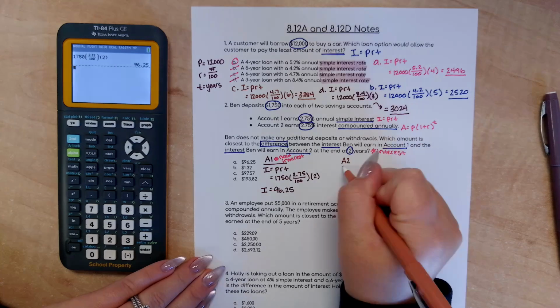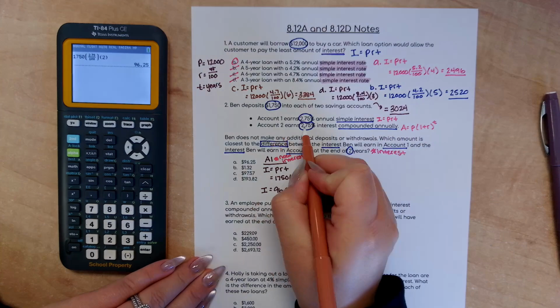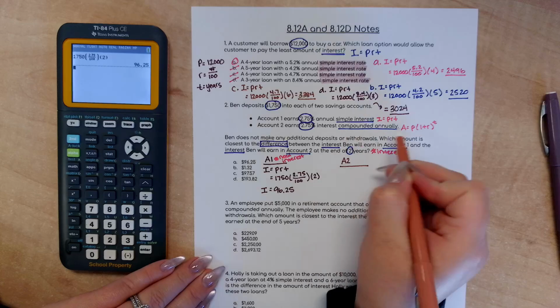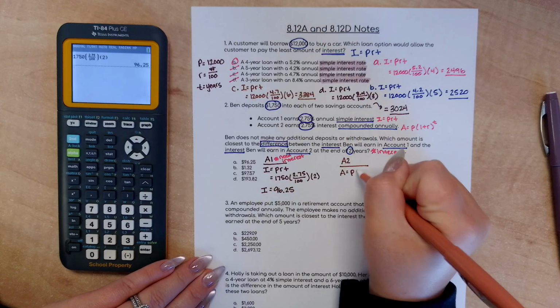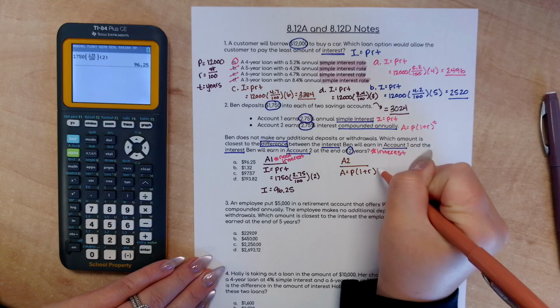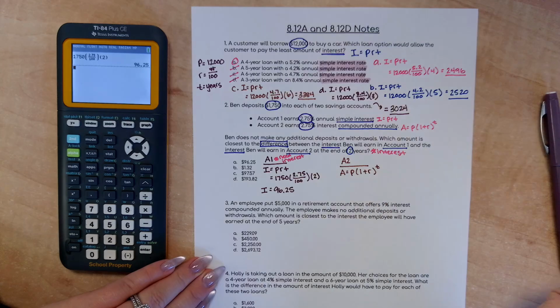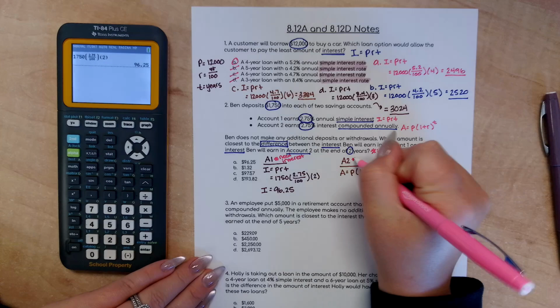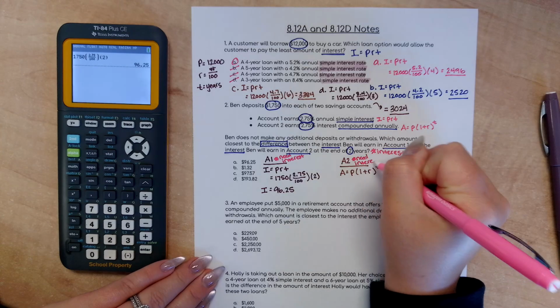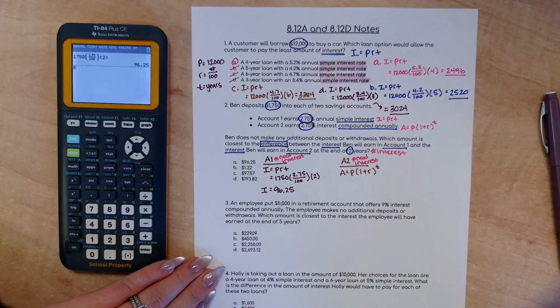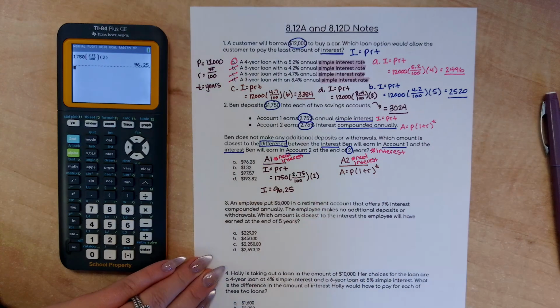Account 2 earns 2.75% interest compounded annually. That is your A equals P times 1 plus R to the power of T. So now with that being said, we have an A. However, we still need interest because that's what the word problem said. Interest and interest. So let's see what happens.